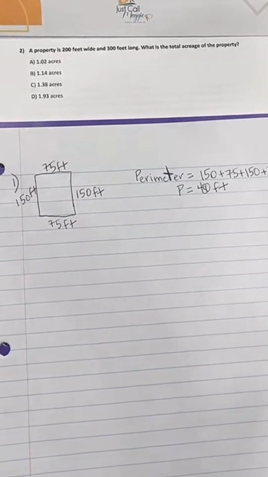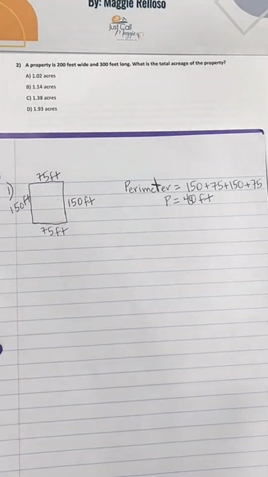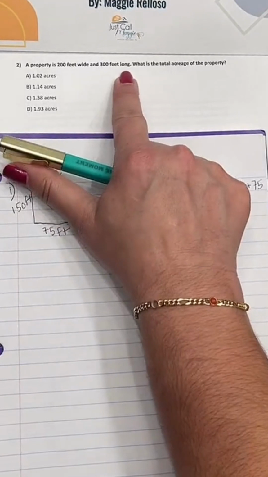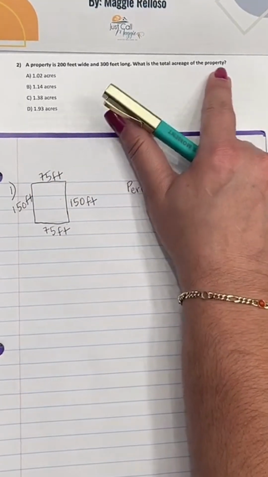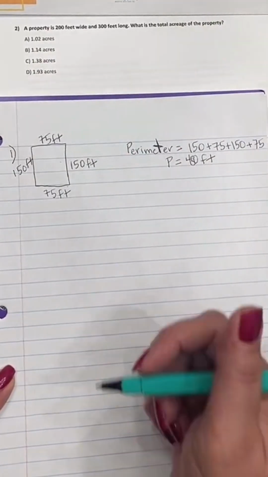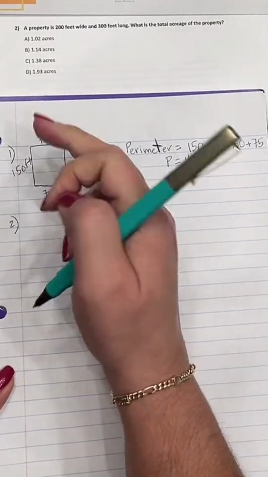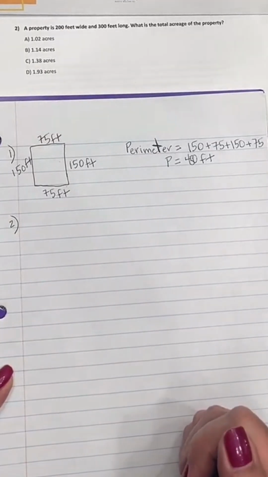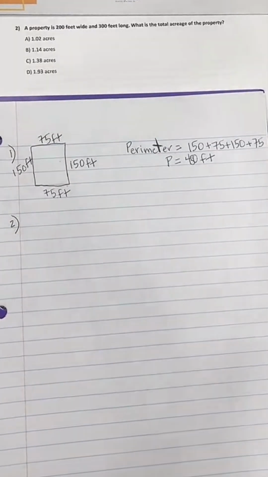All right, here we go. A property is 200 feet wide and 300 feet long. What is the total acreage of the property? Okay, and here are our answers. So once again, for these kinds of questions, I always like to draw a picture.